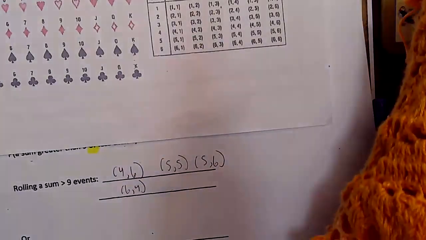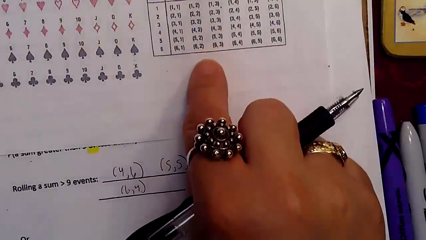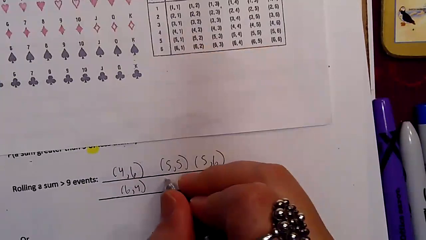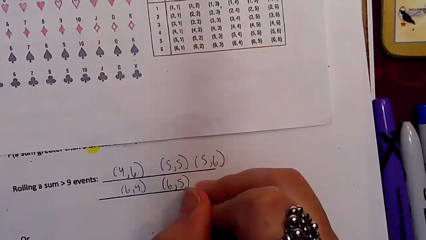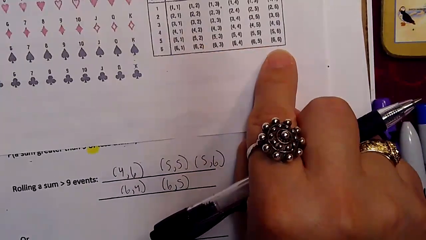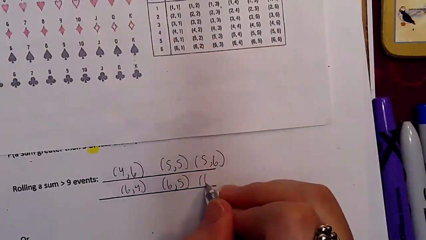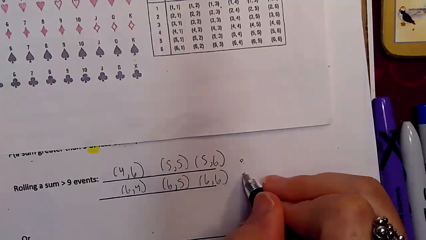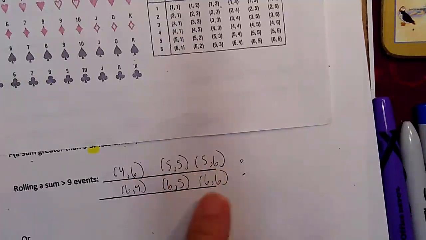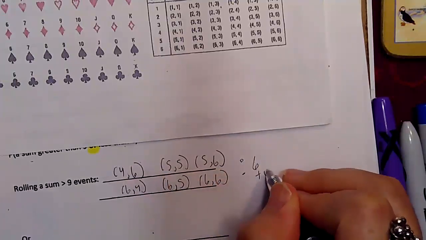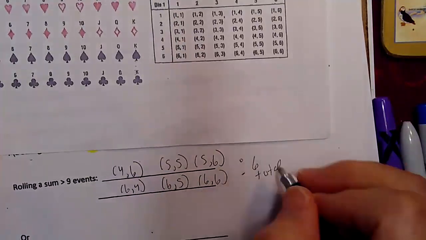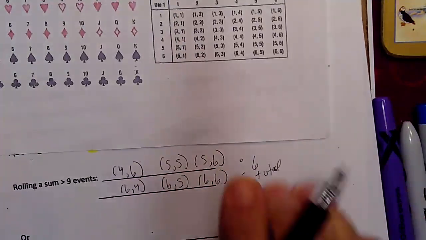So then 6 and 4, 6 and 5, 6 and 6. So this has a total of 1, 2, 3, 4, 5, 6. Because this is an or, we don't do that for the and, but for the ors we do.